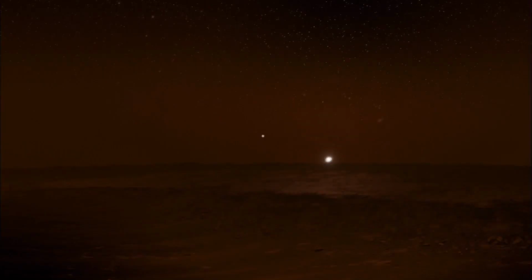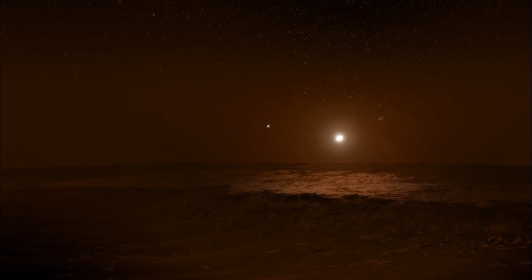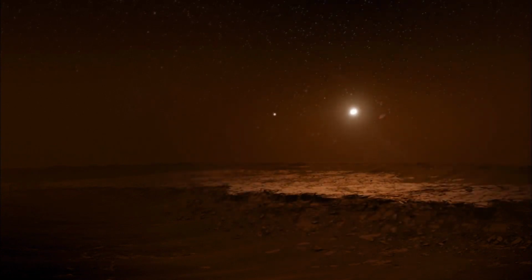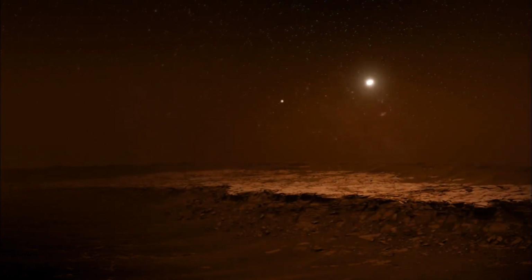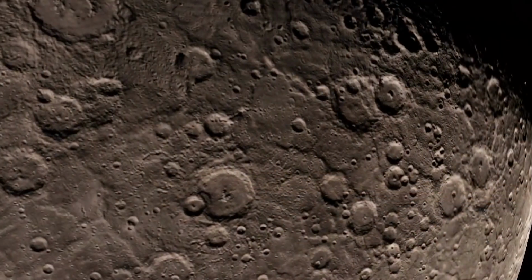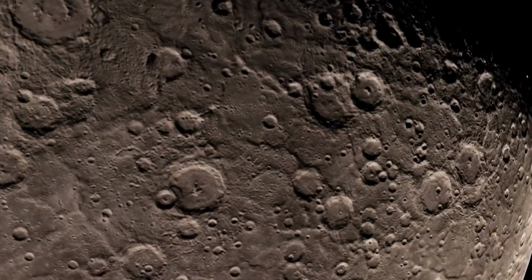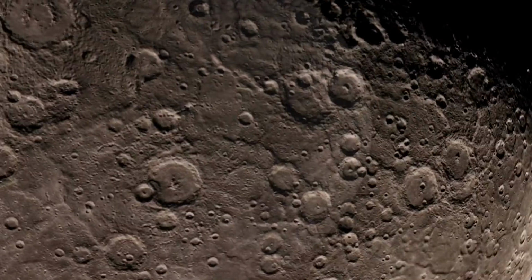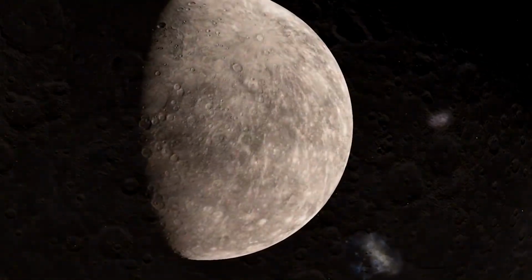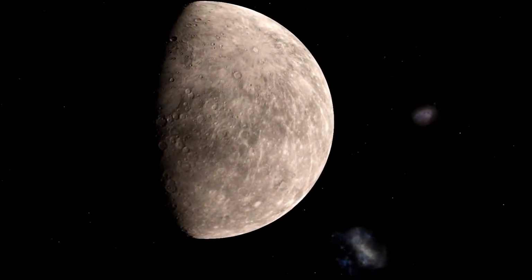Mars has a couple of tiny little moons. They're called Phobos and Deimos, but they're so small in comparison to the size of the planet that you probably wouldn't even be able to see them very well from the planet's surface. Mercury and Venus don't have any moons at all. So our moon comparatively is very important, even as far as life is concerned on our planet.